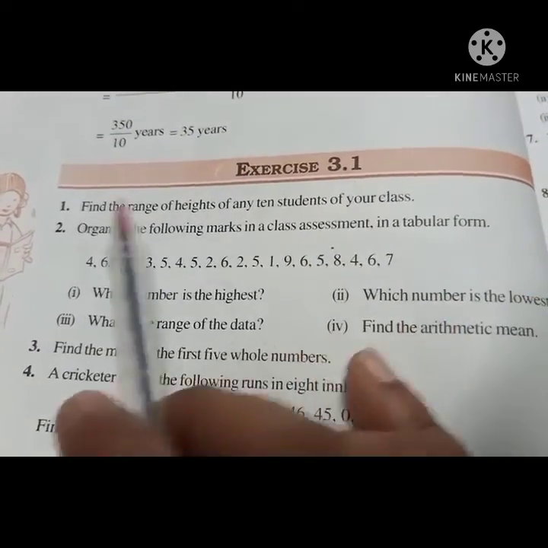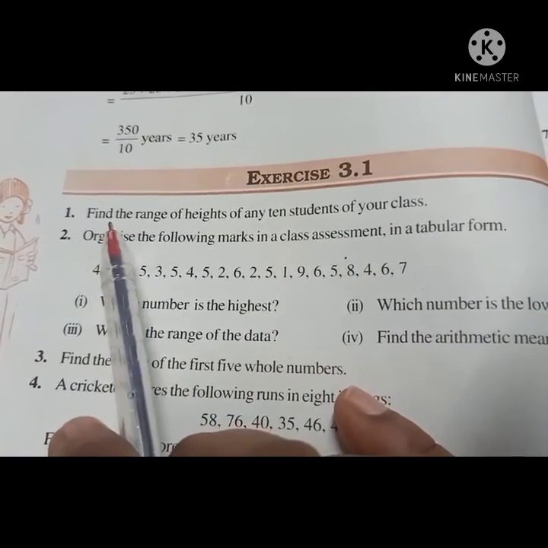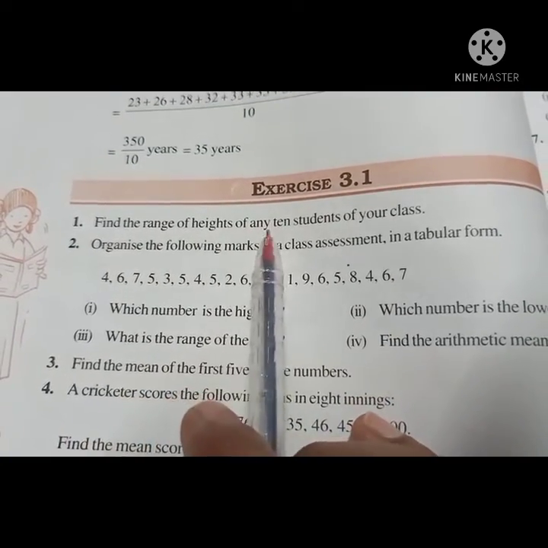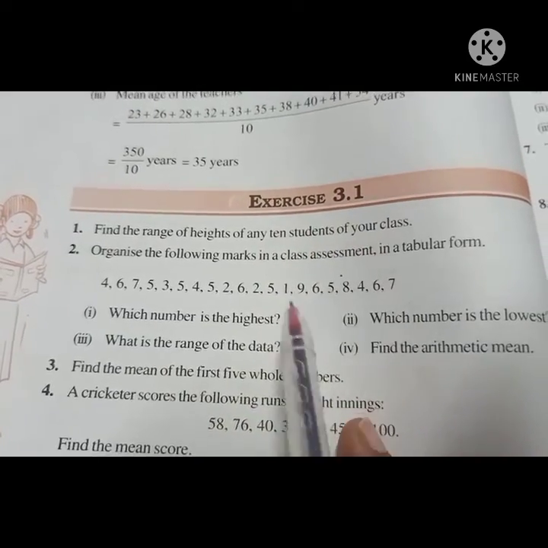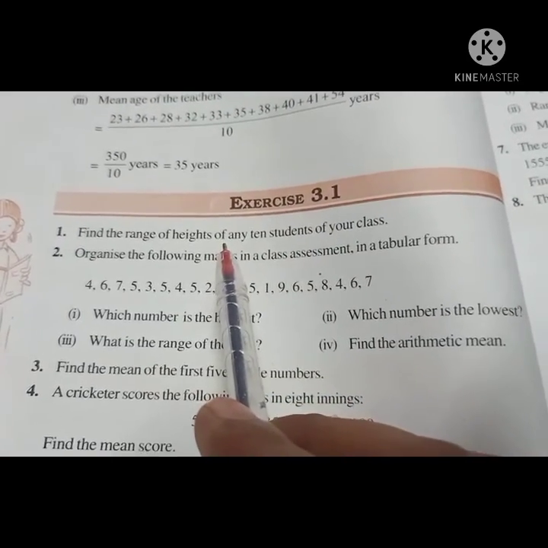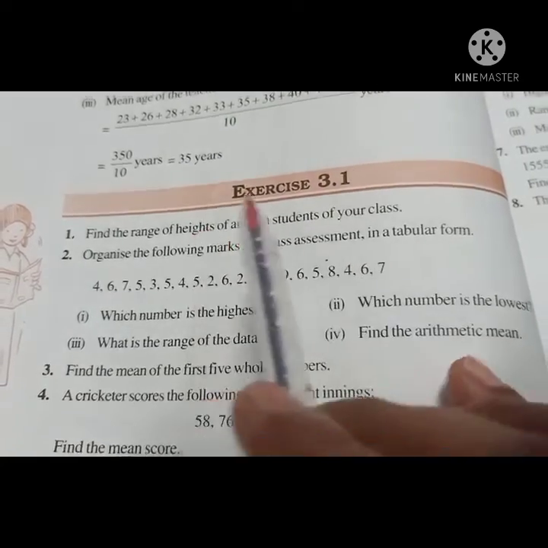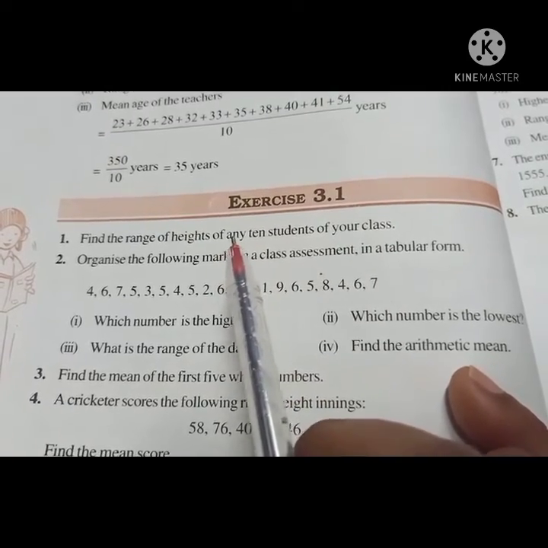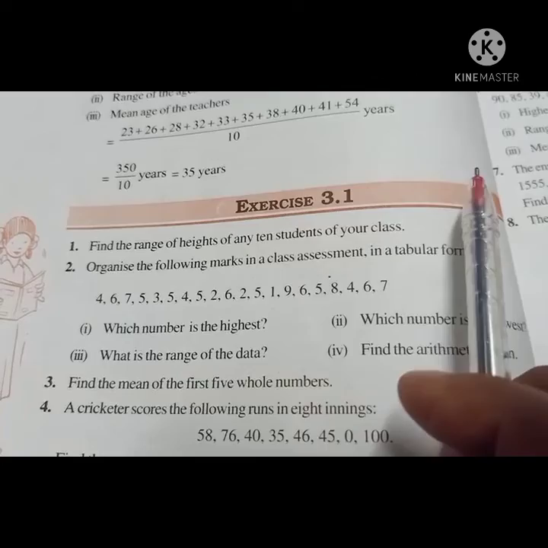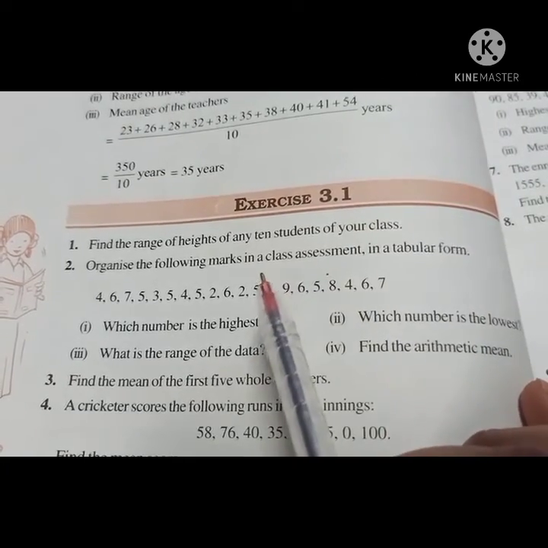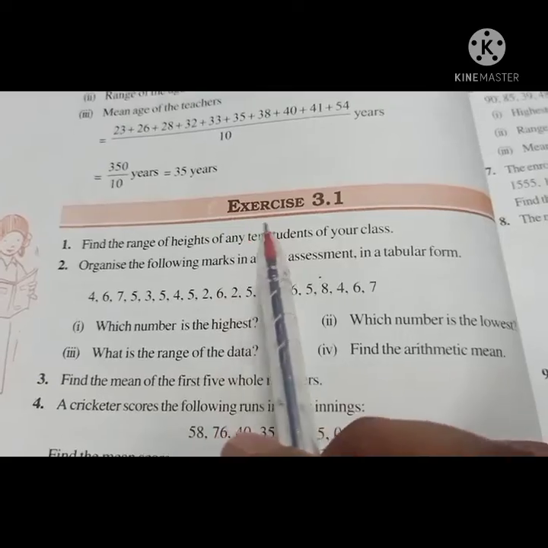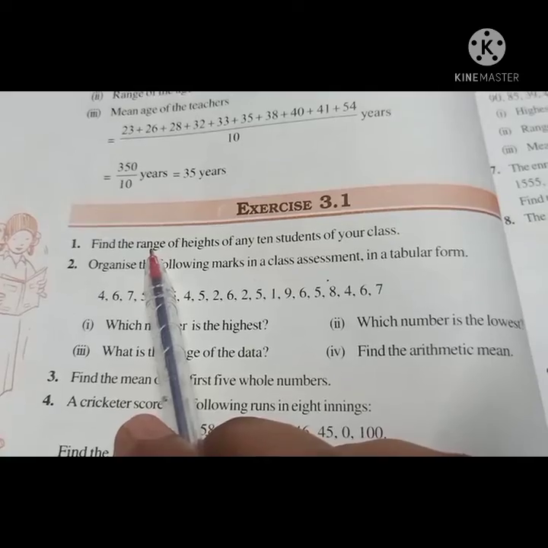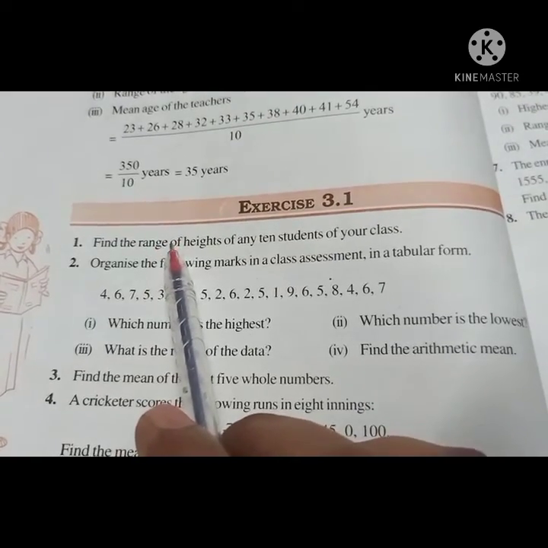Exercise 3.1. First sum is an activity for you. Do it in an A4 sheet. Find the range of heights of any 10 students of your class. So you need to collect 10 students' heights. Form a tabular column. Write the name of the student and height of the student. Organize the data. Find the highest value and lowest value and find the range. Find the mean of that data, median of the data and mode of the data.